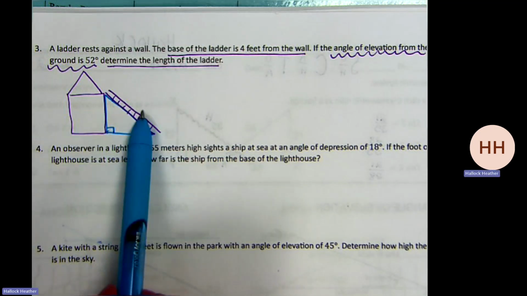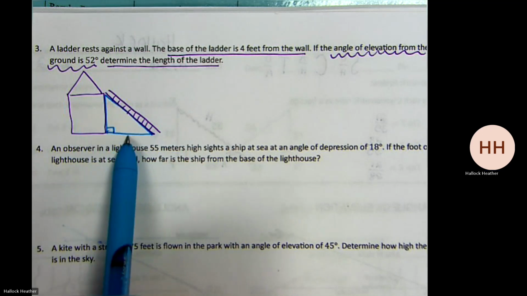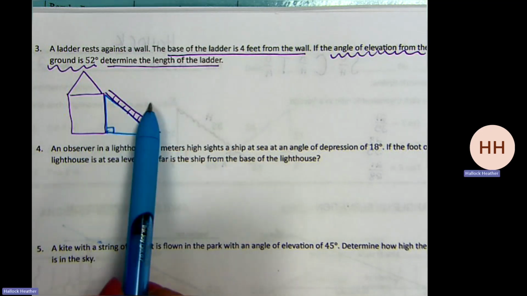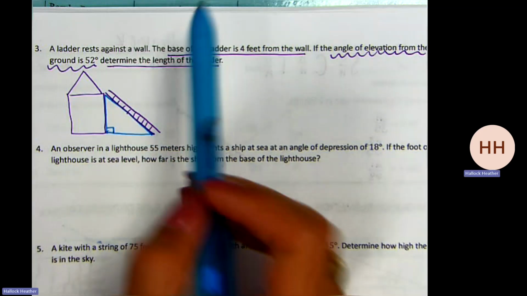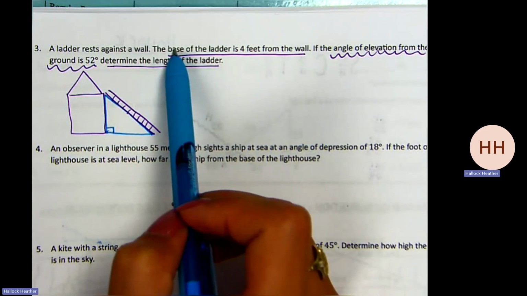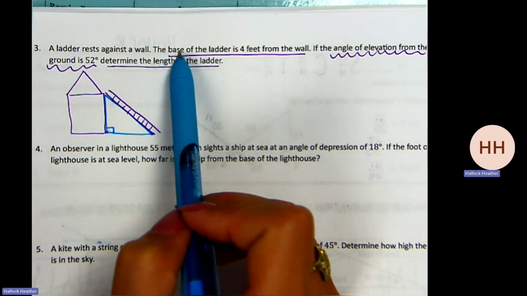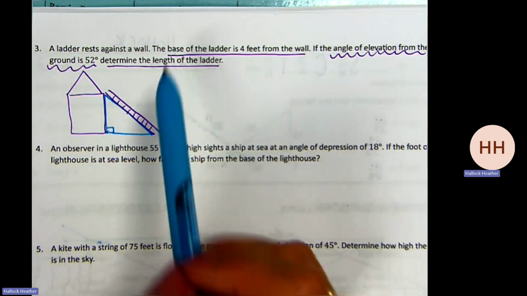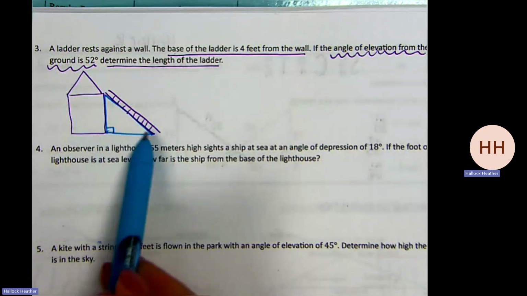Where should I put my 4? The bottom, the side, hypotenuse. Not the side, because it says the base of the ladder, the bottom, because the base of anything means the bottom. The bottom of the ladder is 4 feet from the wall, so that means from here to here is 4 feet. So I'm going to put a 4 there.